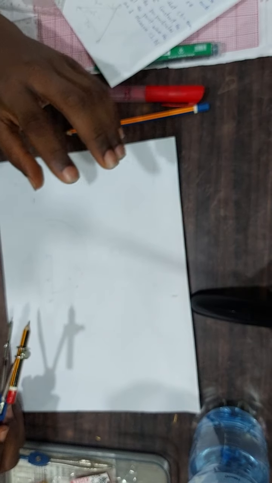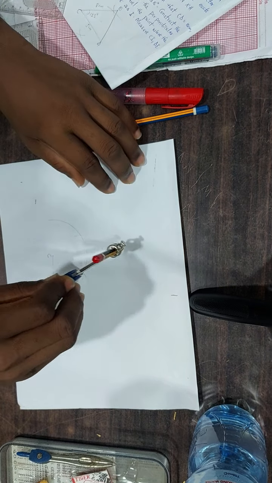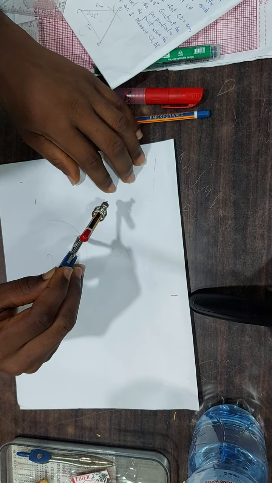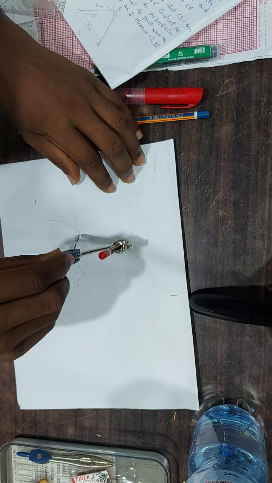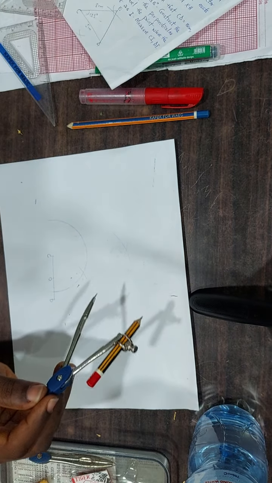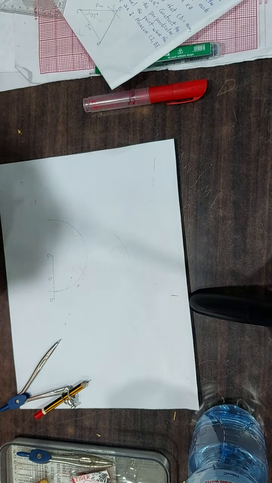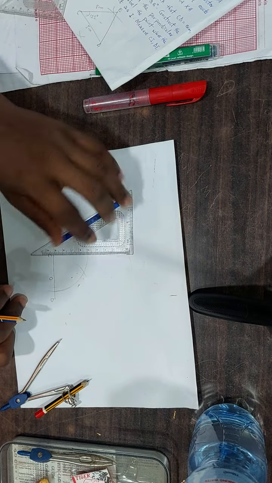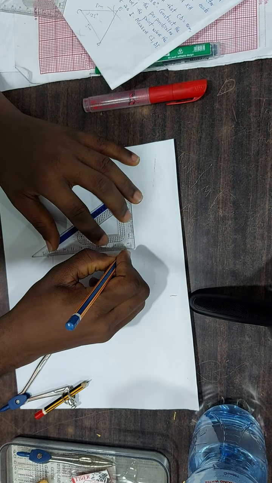I need 105, right? 105, that means I need 90 plus 45, right? So let me get my 90 from here. Come here, strike, come here. Strike. This gives me my 90, right? I haven't gotten my 90. Let me trace it down, comparing that to where I want to work with. So 90.